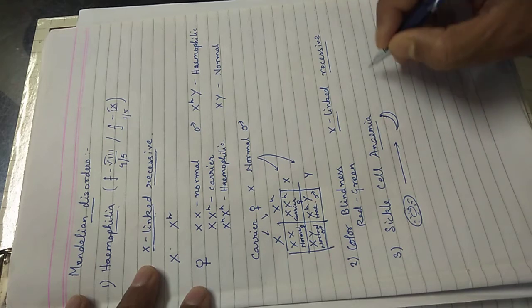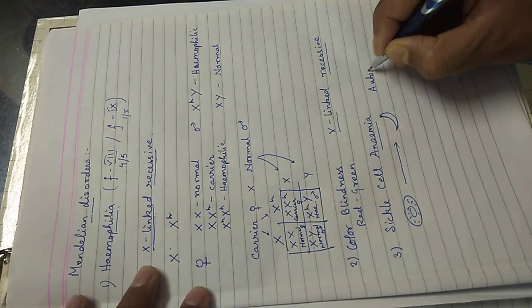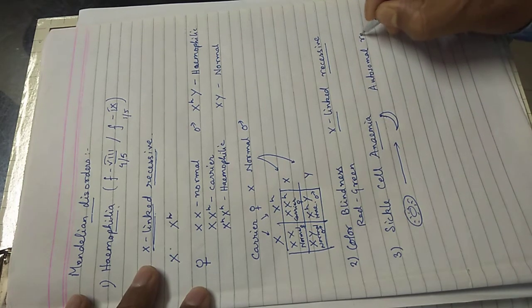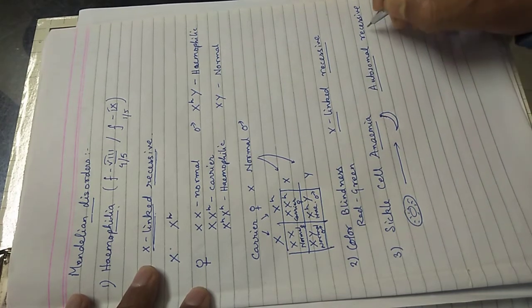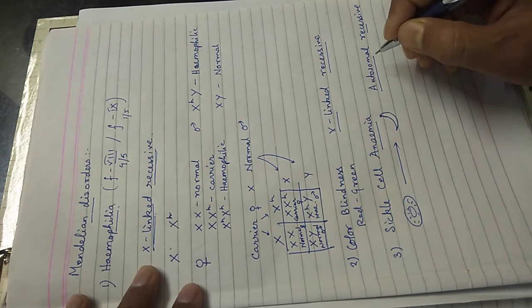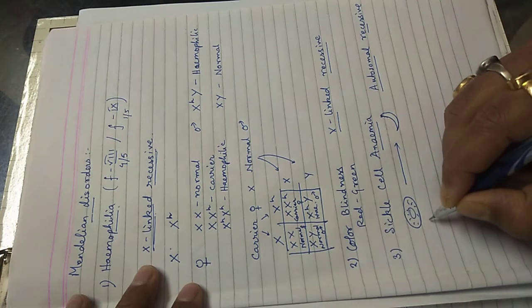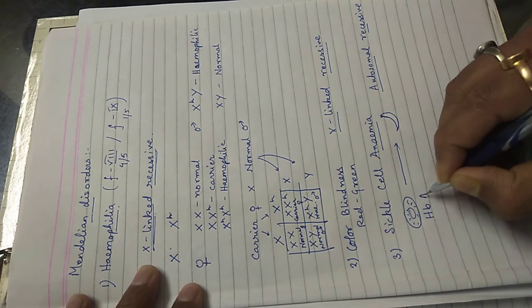Now this sickle cell anemia is an autosomal recessive disease. Autosomal means it is not linked to the sex chromosome, it is linked to other chromosomes. Now what basically happens in sickle cell anemia: normally hemoglobin is formed by a normal gene, HbA.